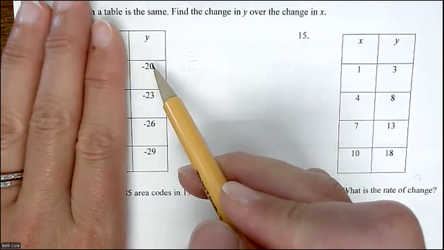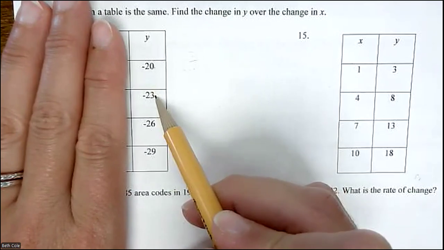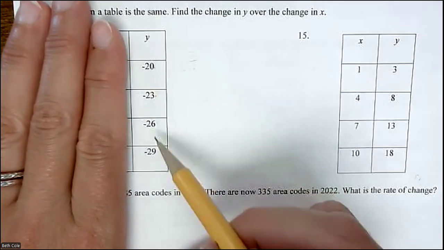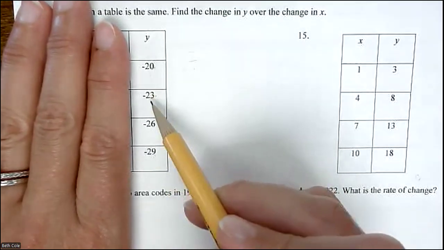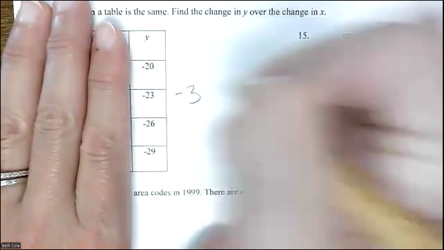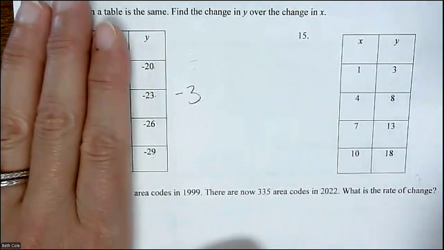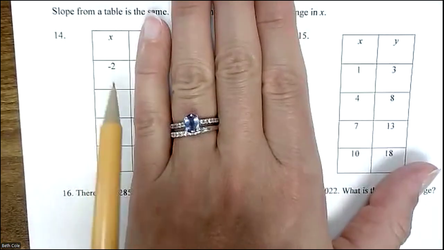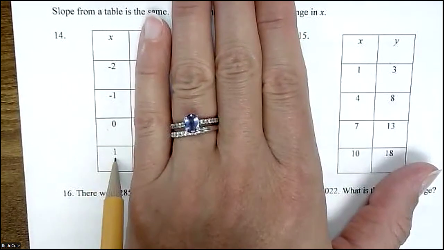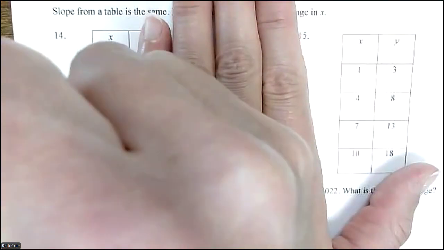Look and listen. -20, -23, -26, -29. What's happening each time to get there? Subtracting 3. It's difficult because they're all negative, but it is subtracting 3. Now I'm going to cover that up. We're going to look at the x's. -2, -1, 0, 1. What? You are adding 1.